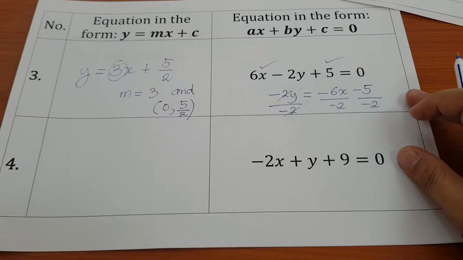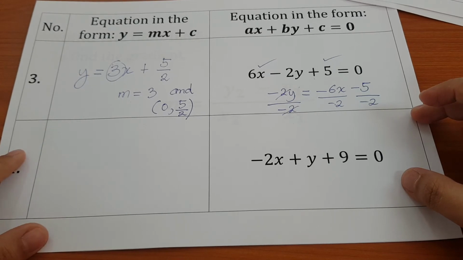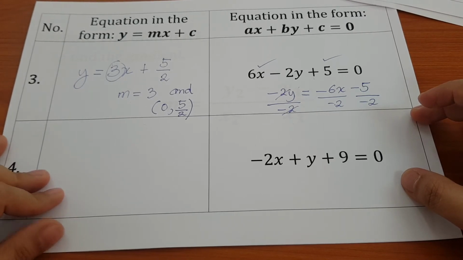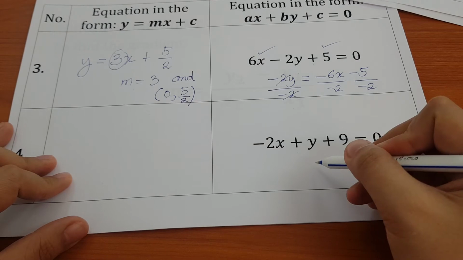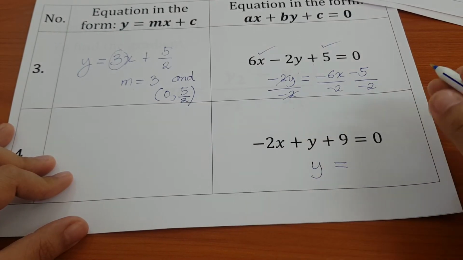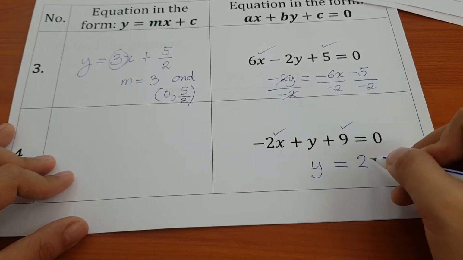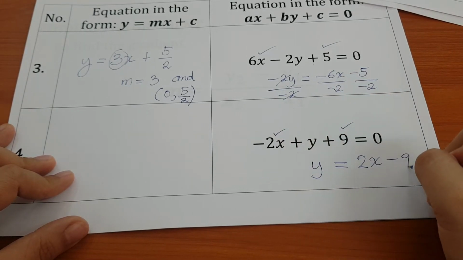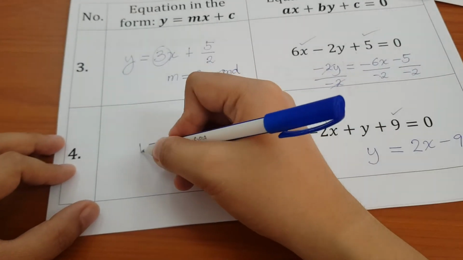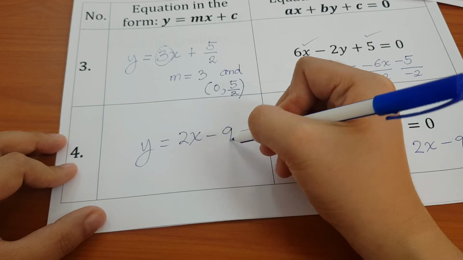Okay, let's have example number 4: minus 2x plus y plus 9 equals 0. You want y on one side, so y equals 2x minus 9.